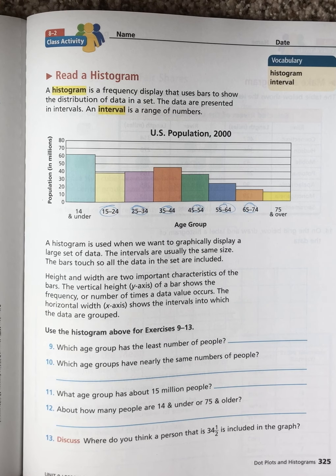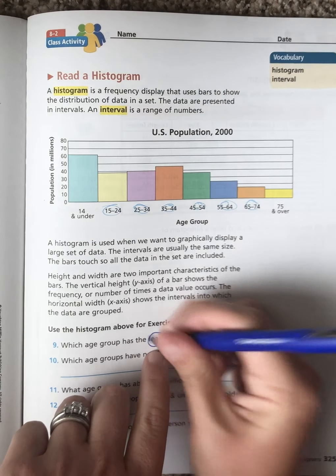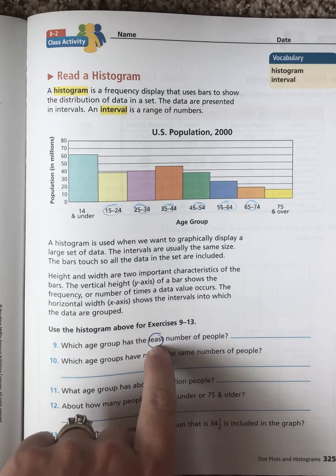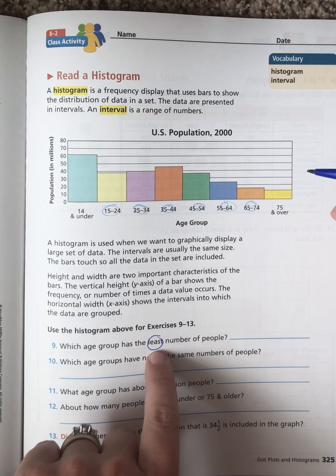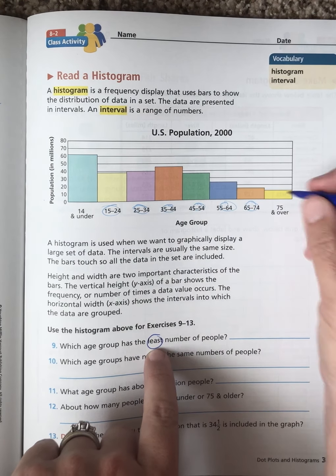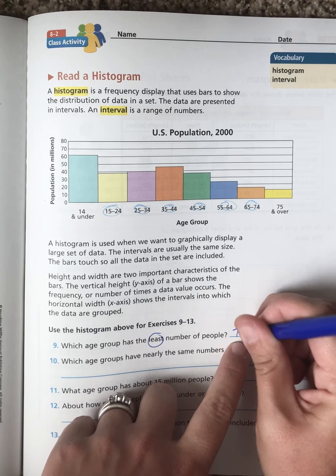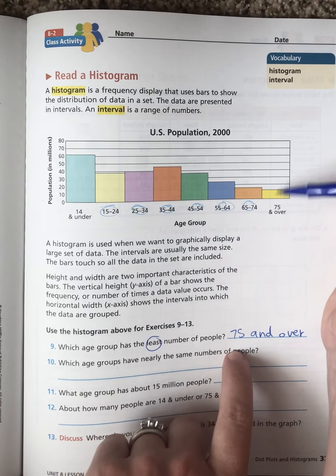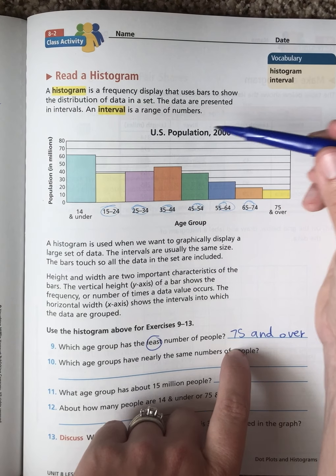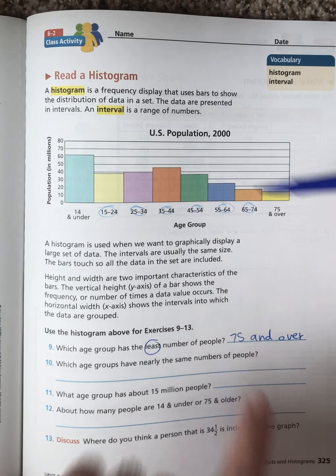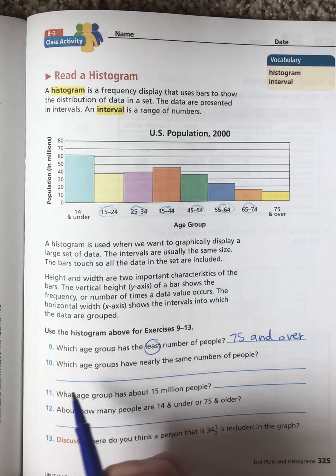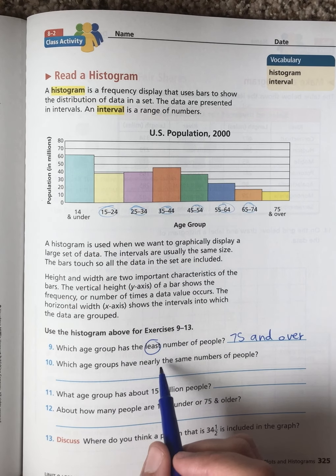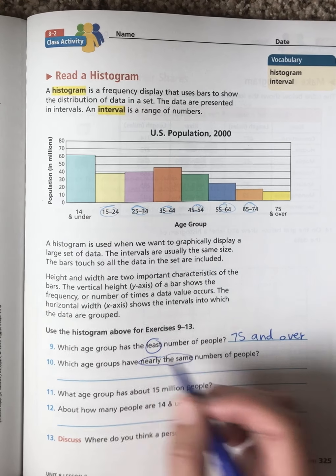Okay, so number 9 says, which age group has the least number of people? So the least, we're going to look for the shortest bar, and that looks like right here. So the people that are 75 and over, that is the smallest group of people in the US population in the year 2000.